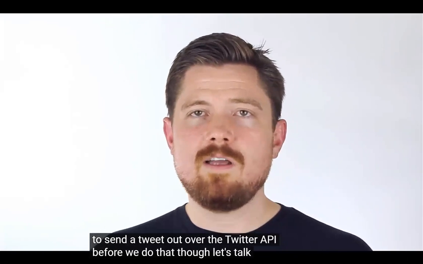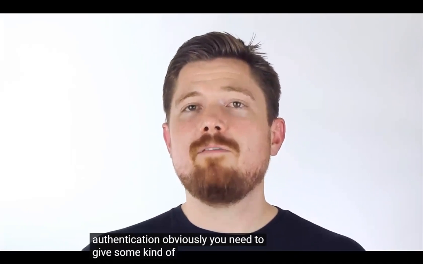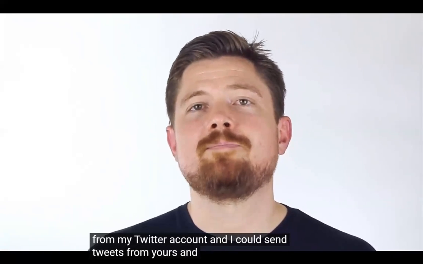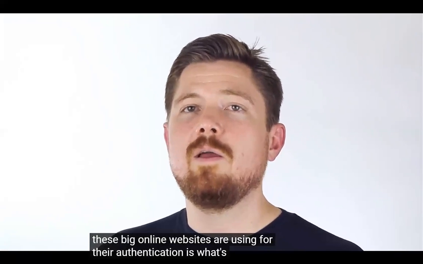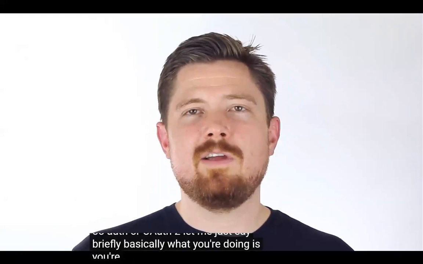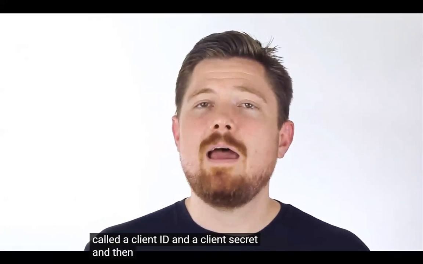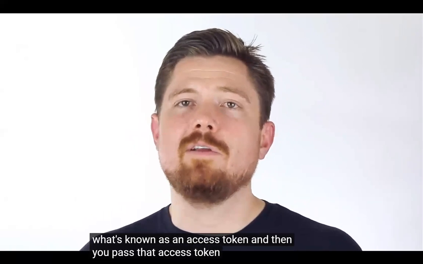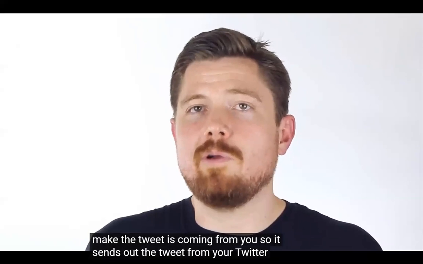Before we do that, though, let's talk briefly about the concept of authentication. Obviously, you need to give some kind of authentication if you're going to be sending tweets out, because otherwise you could send tweets from my Twitter account and I could send tweets from yours. And what a lot of these big online websites are using for their authentication is what's known as OAuth or OAuth 2. Let me just say briefly, basically what you're doing is you're getting credentials, kind of like a username and password, although they're called a client ID and a client secret. And then you're exchanging those for what's known as an access token. And then you pass that access token to Twitter, and Twitter knows that the request to make the tweet is coming from you, so it sends out the tweet from your Twitter account.